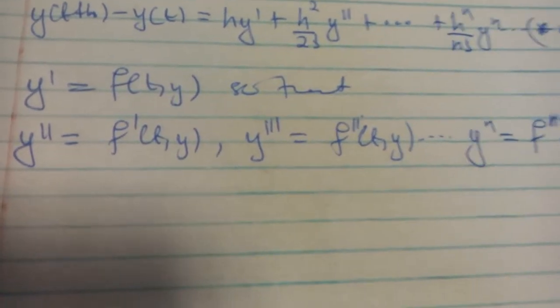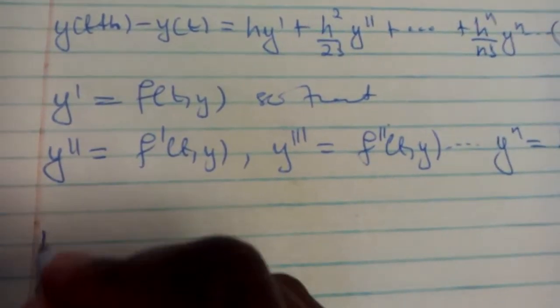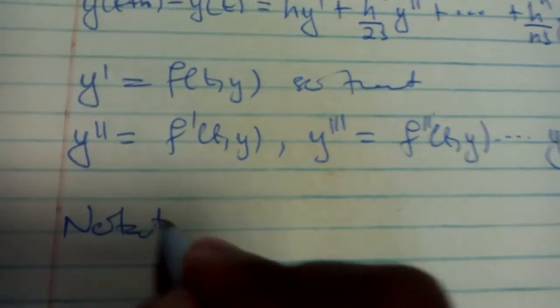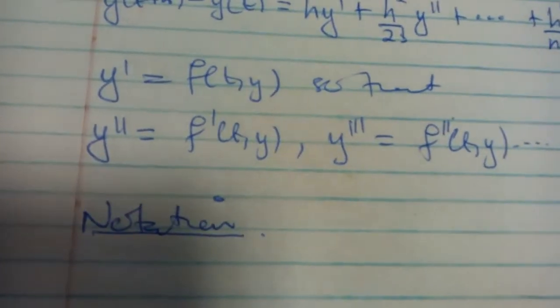Right, we can introduce some notation here for simplicity.